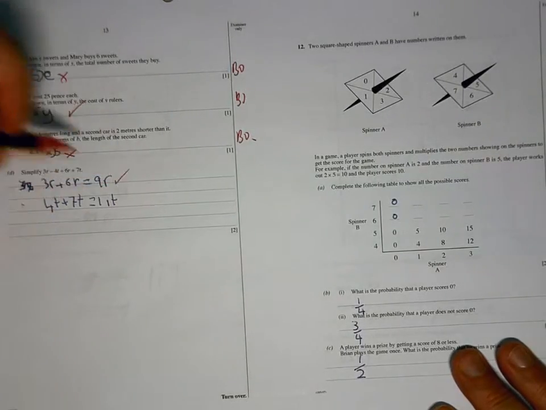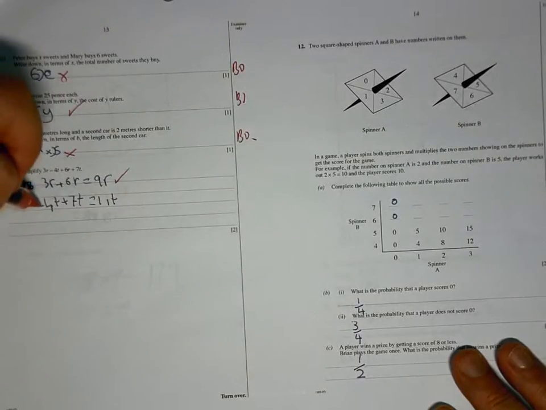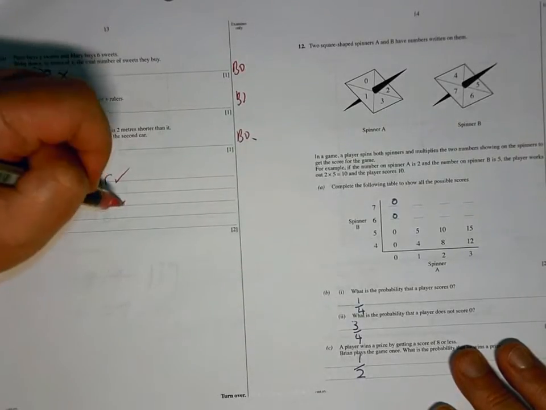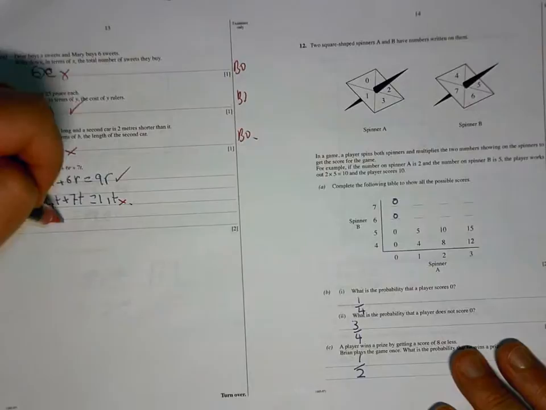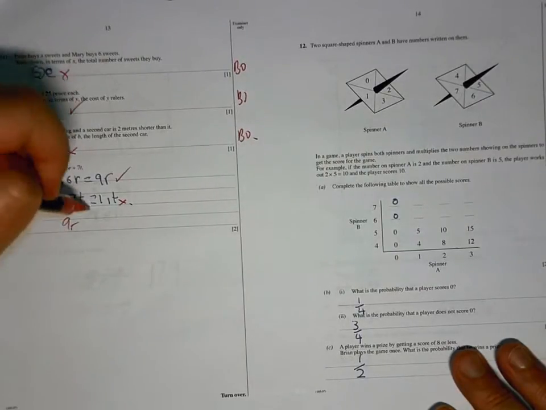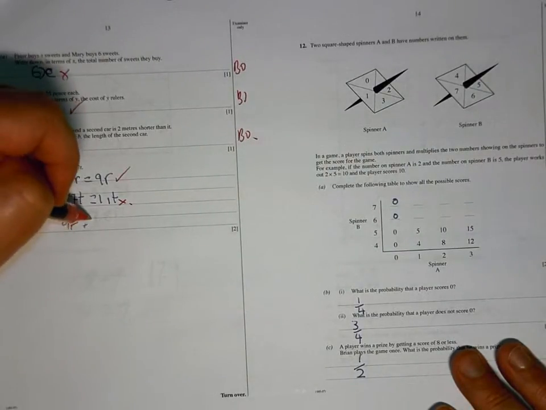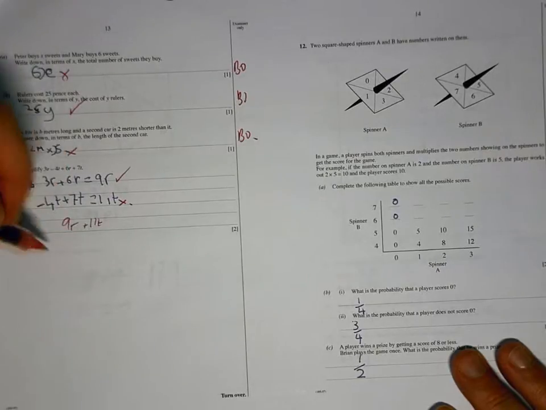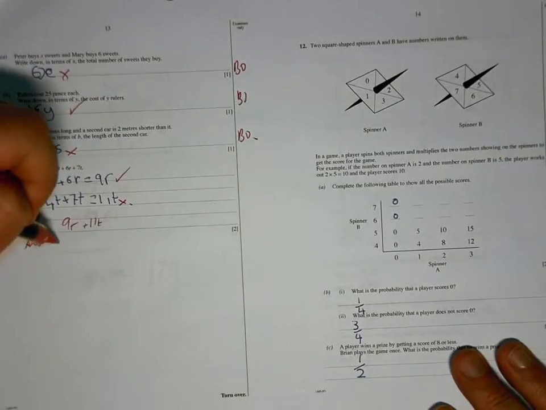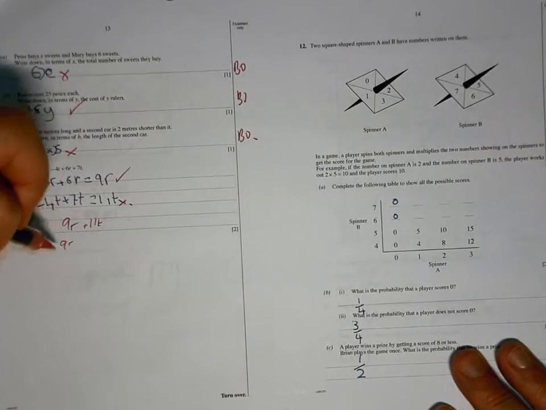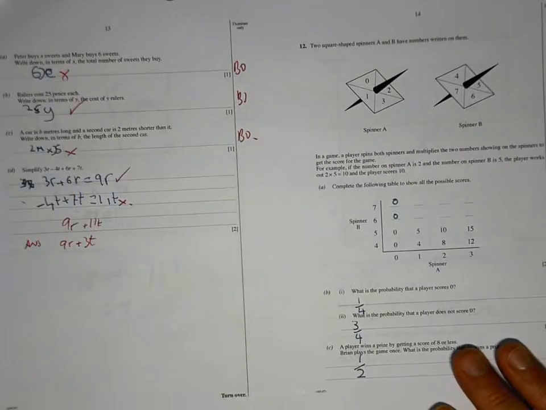3r plus 6r is 9r. It's negative 4t plus 7, so that's wrong. And then you need to join them back up again. So for you, you should have written 9r plus 11t, but the answer is 9r plus 3t.